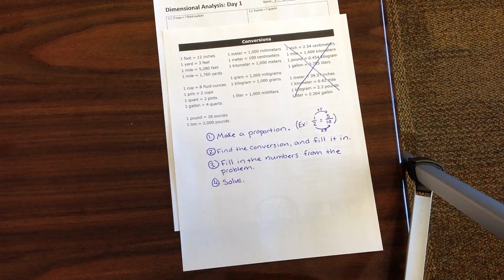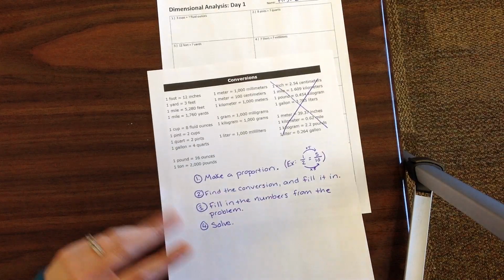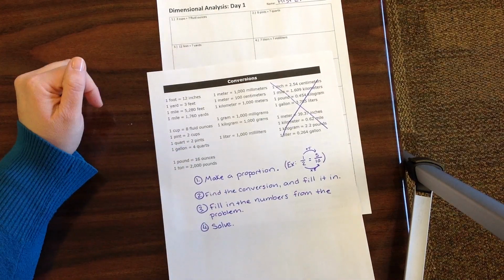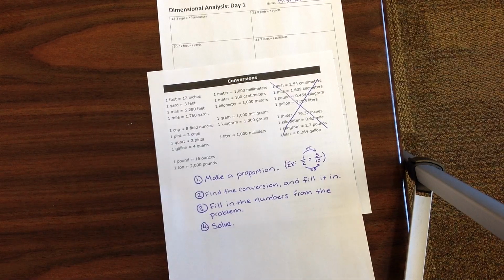So let's try some of these. I want you to at least stick with me through 2. So at least do 2 together. And then if you feel very confident and you want to go ahead and do them on your own, that's fine. But I'm going to do several of them in the video. And I'm going to give you my email at the end so that if you have any questions, you can email me.